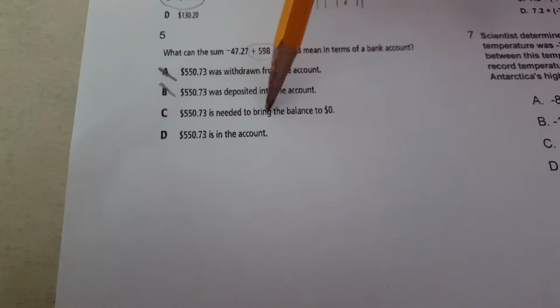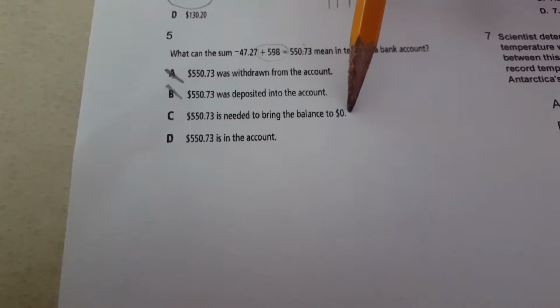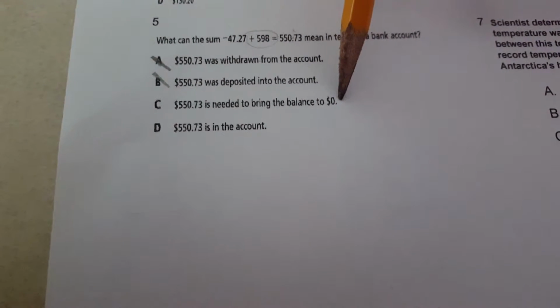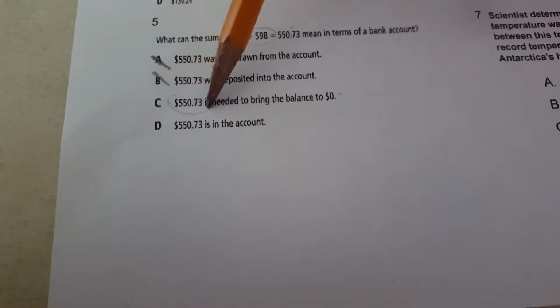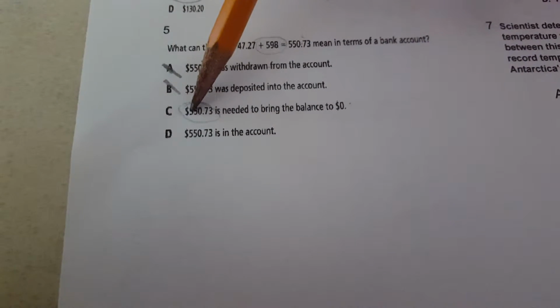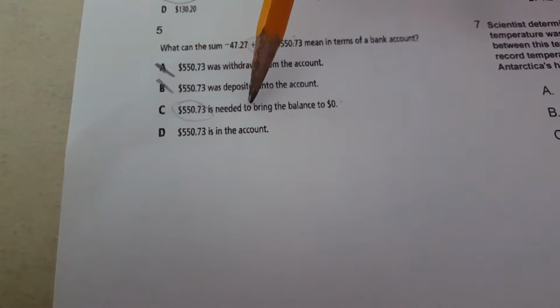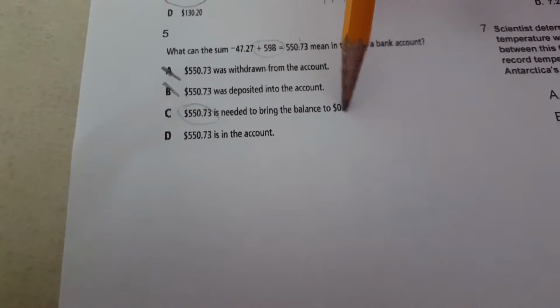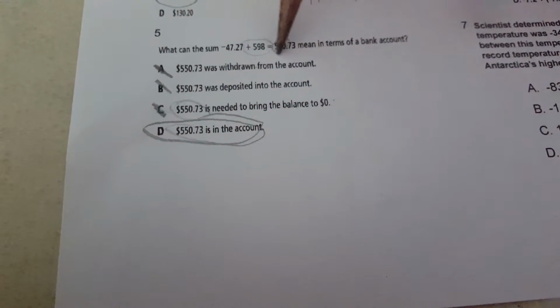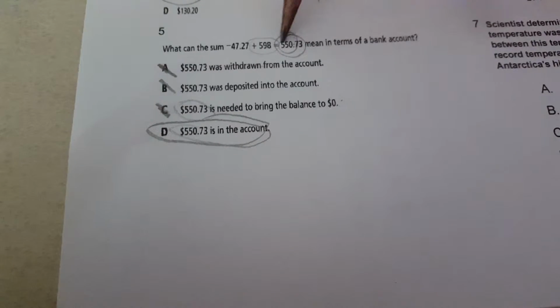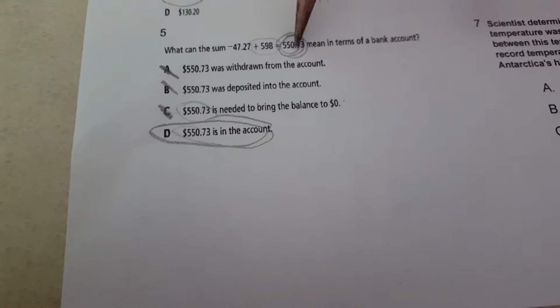$550 is needed to bring the balance to 0. To be able to get an answer to 0, this number would have to be negative. So it would be negative 550 plus 550 would equal 0. Yet again, not the answer. 550 is in the account. This is what's left after everything's said and done. That's what this is talking about.